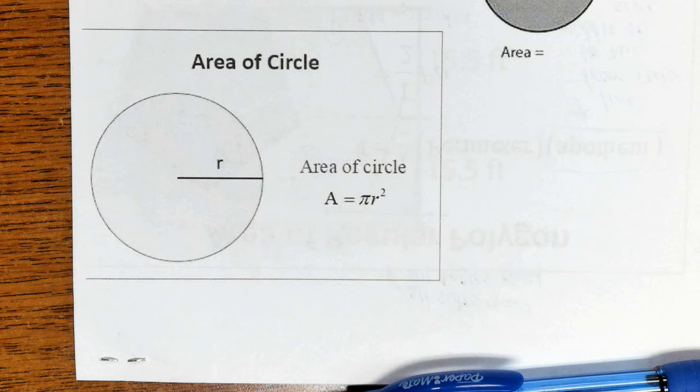Alright, so this is our last formula for the assignment. And it's not a polygon like the others. They all have sides, like triangles.